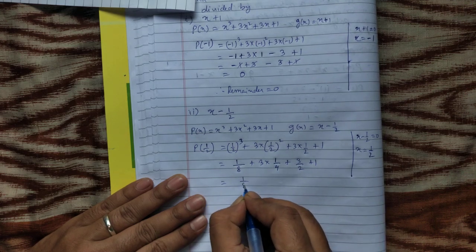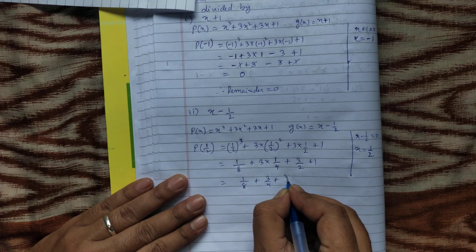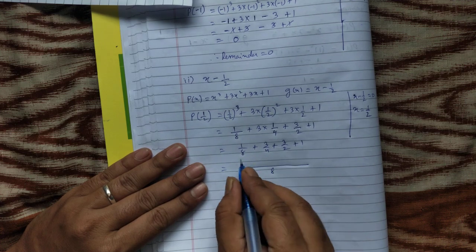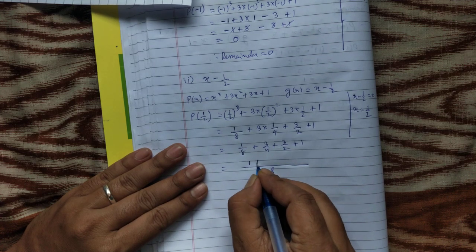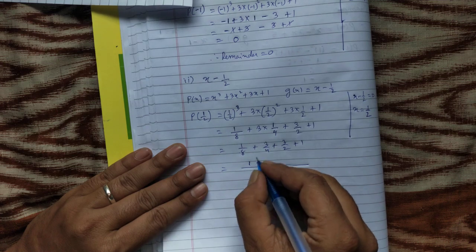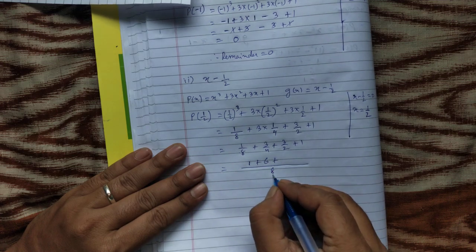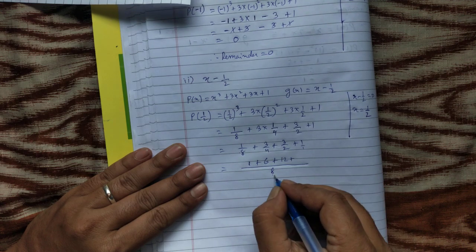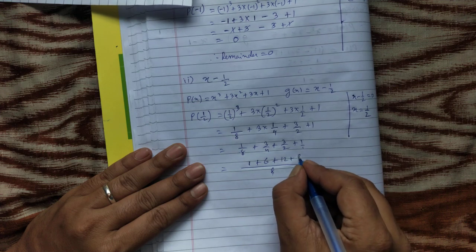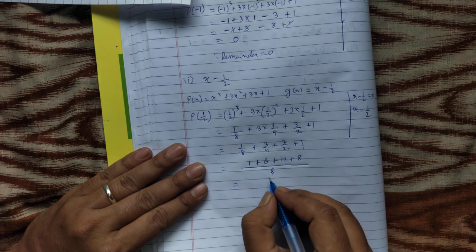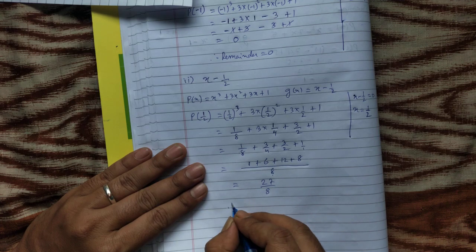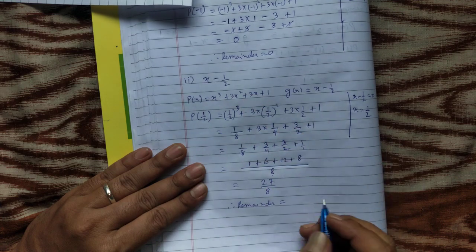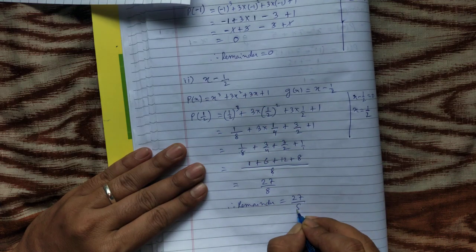So how much are you getting? 1 by 8 plus 3 by 4 plus 3 by 2 plus 1. Take the LCM now. LCM is 8. 8 how many times? 1. 1 times 1. 4, how many times is 8? 2. 2 into 3 is 6. 2, how many times is 8? 4. 4 into 3 is 12. Here no number, so it is 1. 1, how many times is 8? 8. 8 into 1 is 8. So we are getting 27 by 8. So when you divide this by this, the remainder will be 27 by 8.